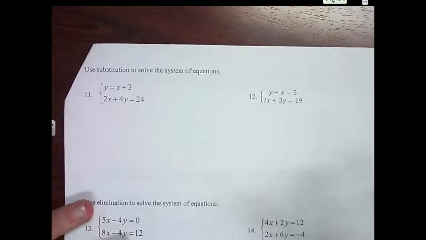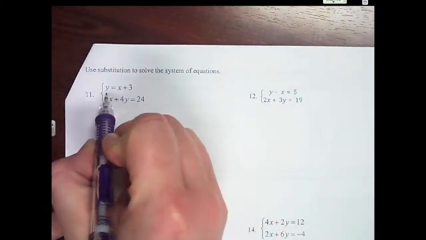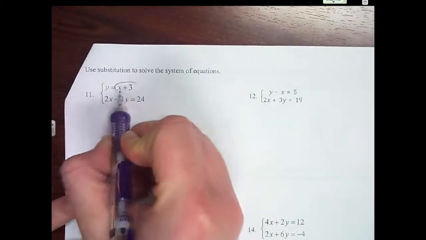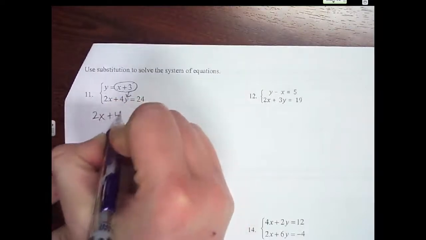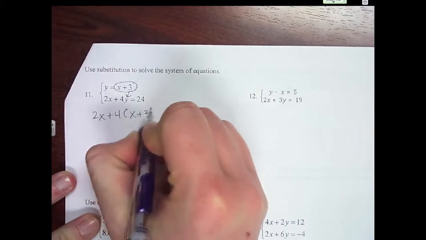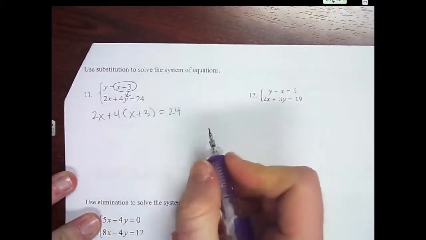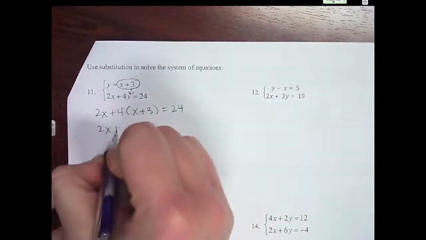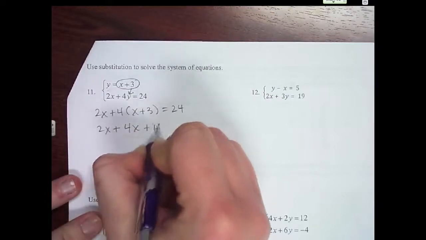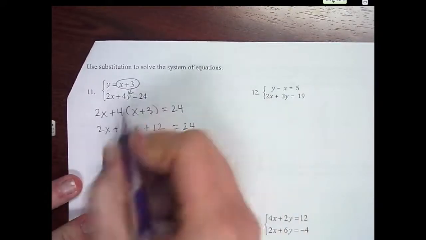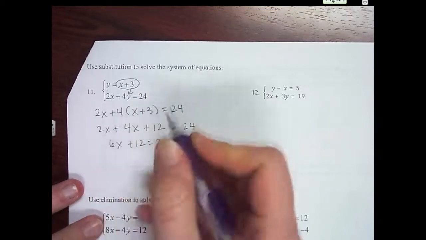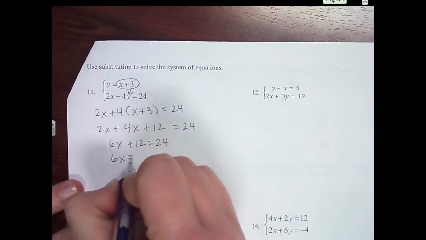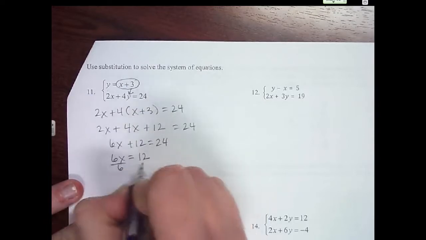Number 11, use substitution to solve the system. Okay, substitution. We have a variable by itself already here, so I substitute this whole thing into the y in this equation. So 2x plus 4, and then for the y I put x plus 3 equals 24. So 2x plus 4x plus 12 equals 24. 6x plus 12 equals 24. Subtract 12 over, I get 12, and divide by 6.